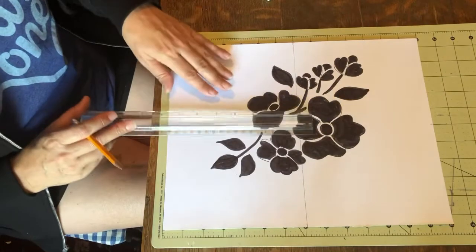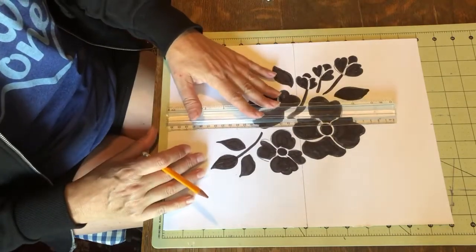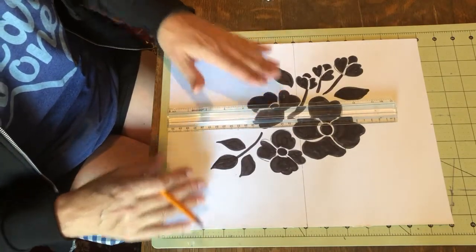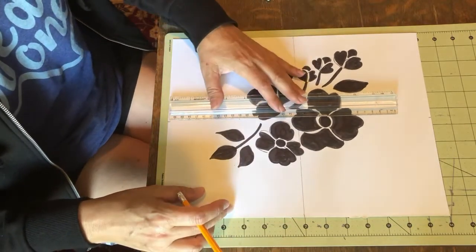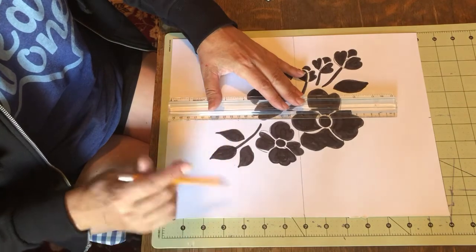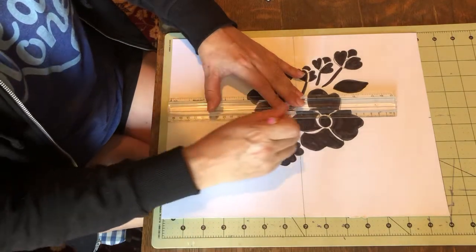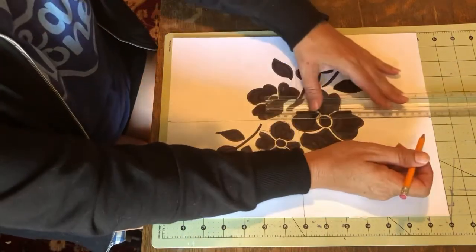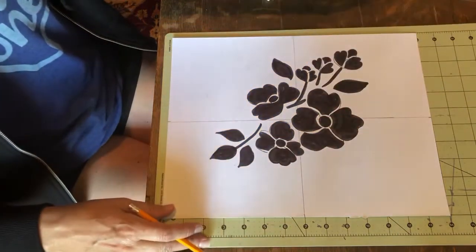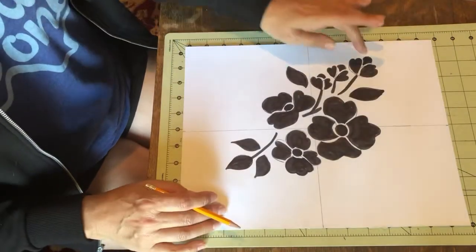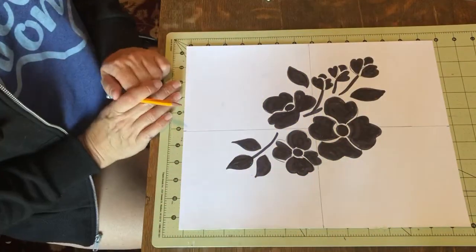And then I have measured the center point on this part. Let's see, I'm going to make sure I line it up. I should probably have a longer ruler, but c'est la vie. Pretty straight. Okay, so I now have 1, 2, 3, 4 equal parts.